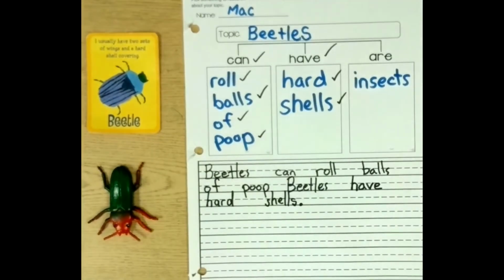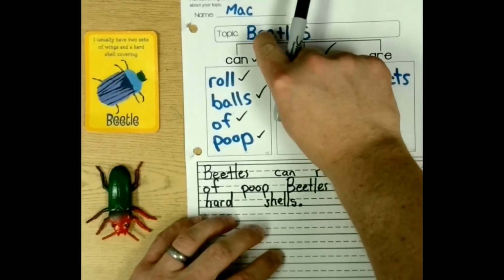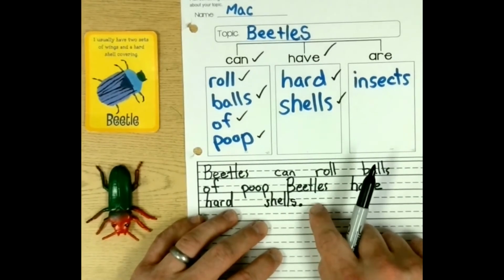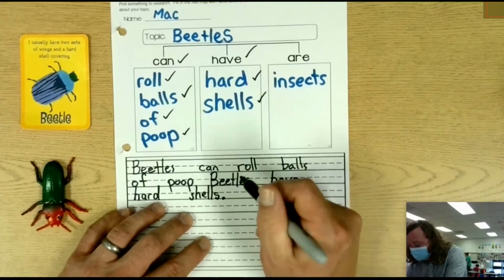All right, and now it's time for our last sentence. What are we going to start our last sentence with? Well, we ended our last sentence with a period. Now we need to start the last sentence with what? The word beetle, right? Beetles with the capital letter. Beetles.